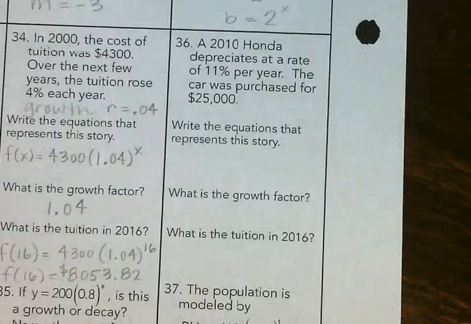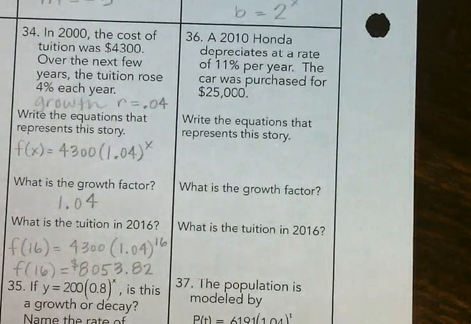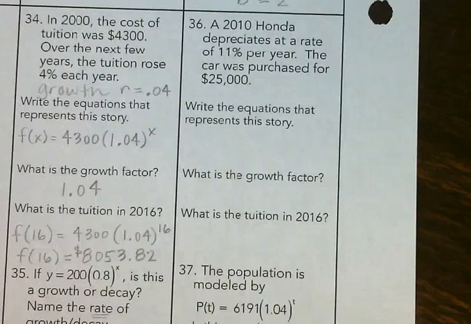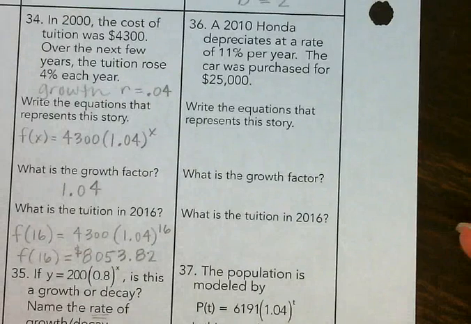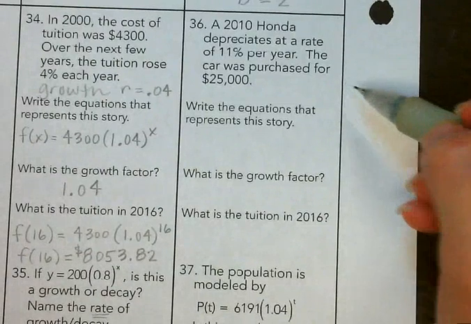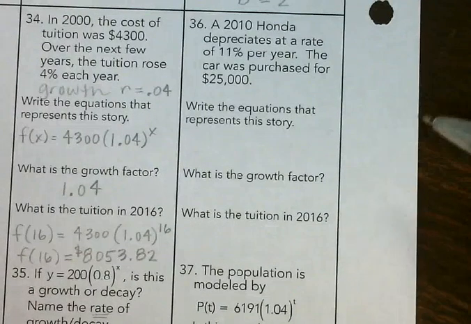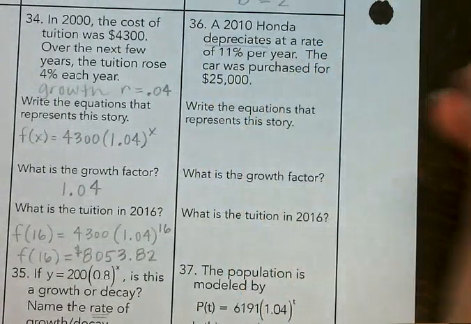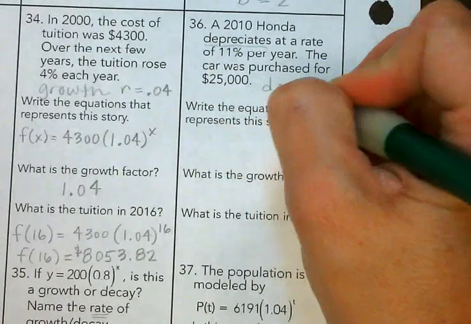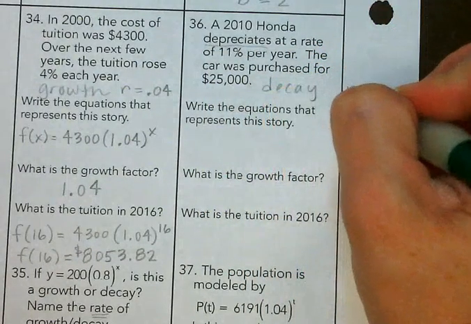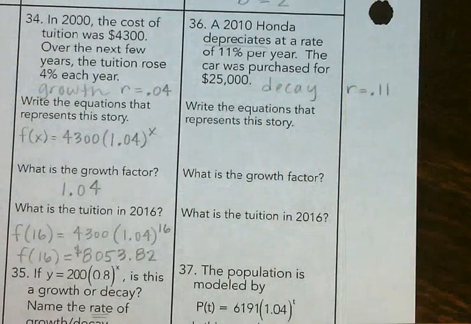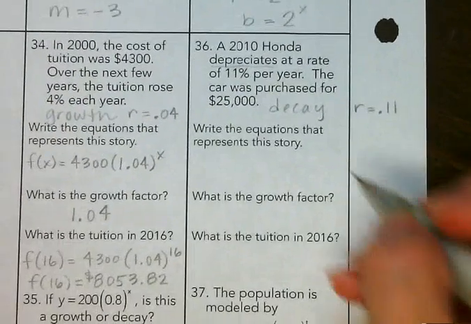All right. Number 36. A 2010 Honda depreciates at a rate of 11% per year. The car was purchased for $25,000. So write the equation. Depreciate tells me that this is a decay, and the rate is 11%, which I would write as 0.11.